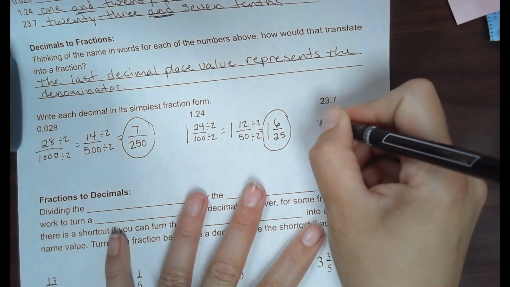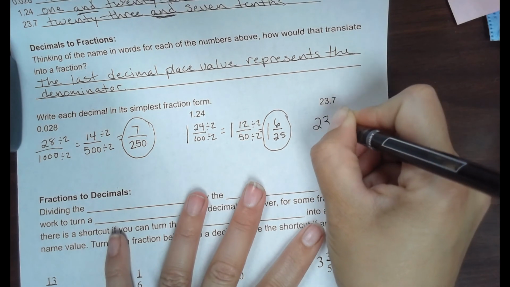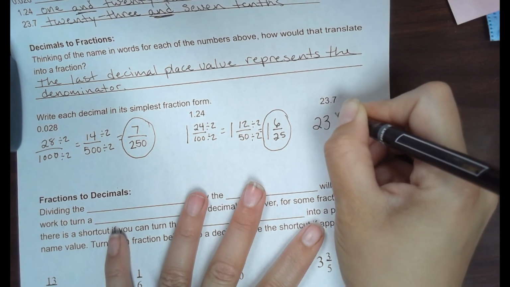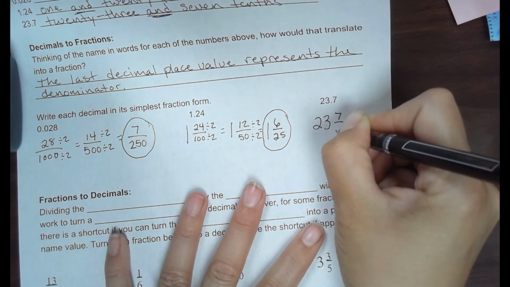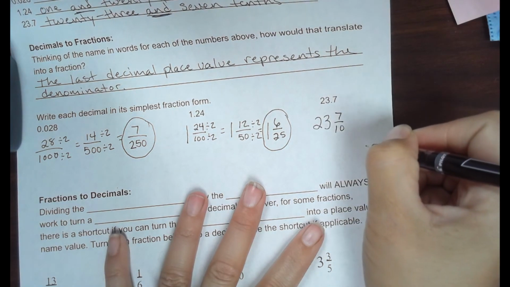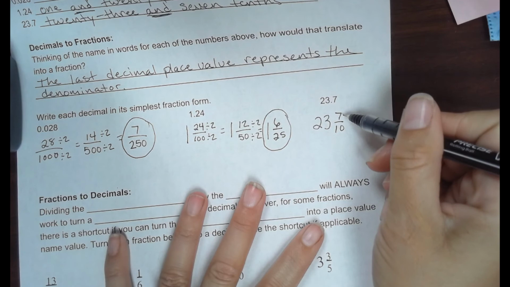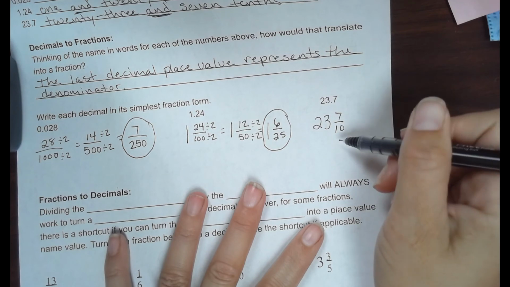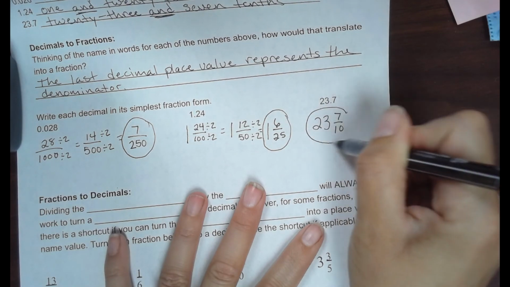This one here, we have 23 whole units and 7/10. So I'm going to write 7/10. Now in this case, I don't have any common factors at all, so that's as simplified as that one's going to be.